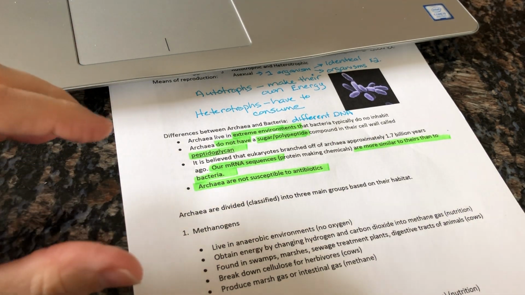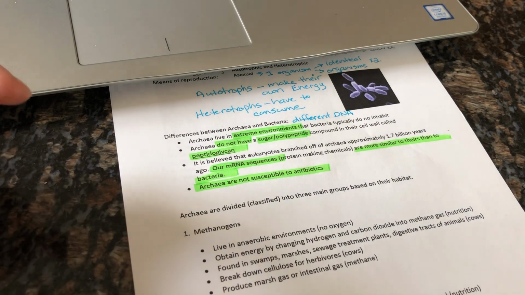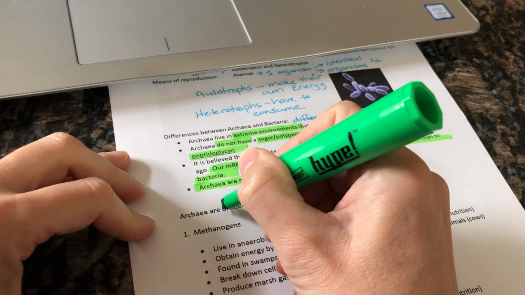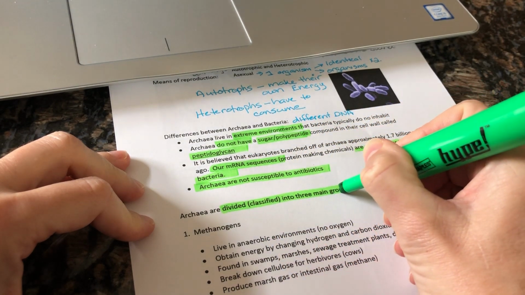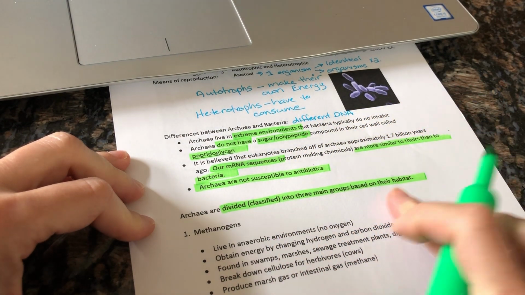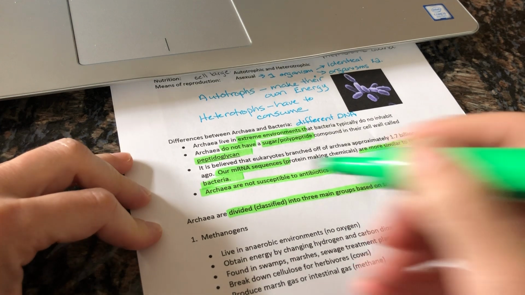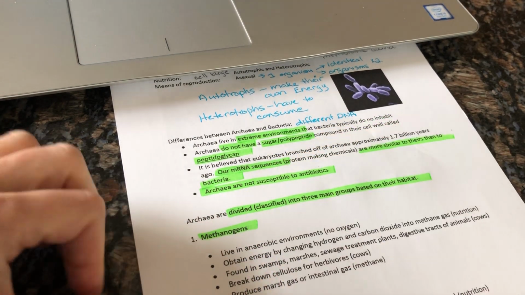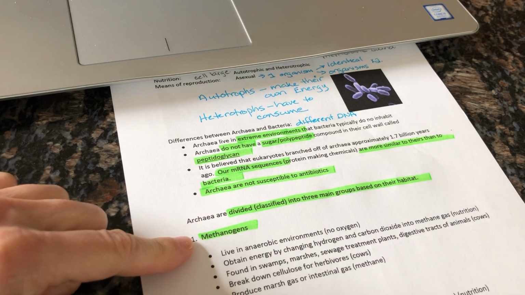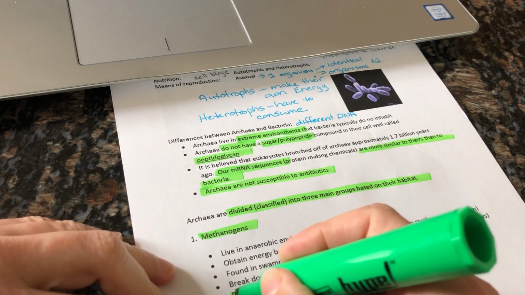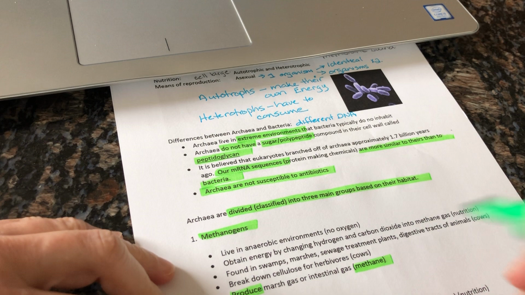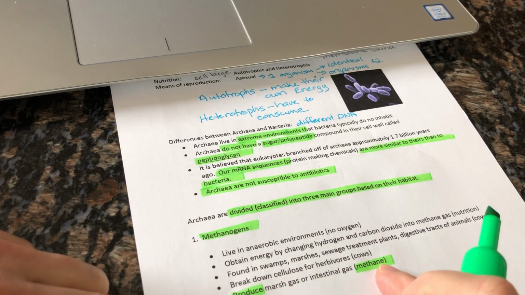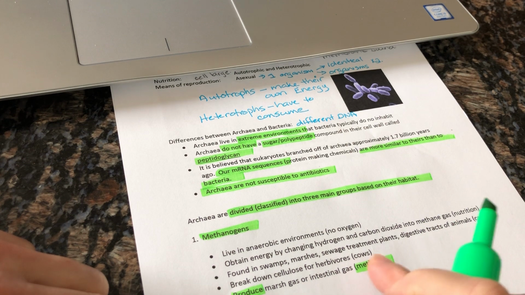So archaea is divided based on where they live. This is a very easy one to understand. Scientists have divided archaea based on their habitat. The first type of archaea that we're going to look at is a methanogen. Why is it called a methanogen? Because it produces methane. So we can highlight that. It produces what some people will call marsh gas. Marsh gas is methane, or intestinal gas, which is methane.